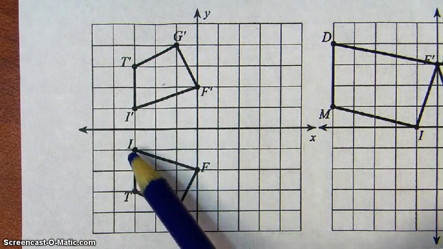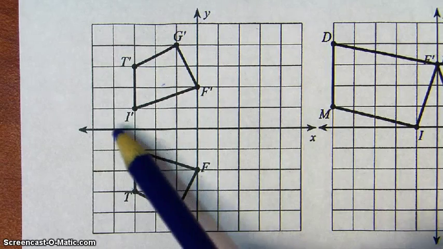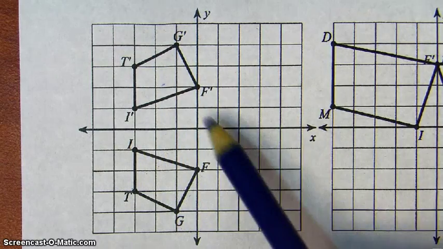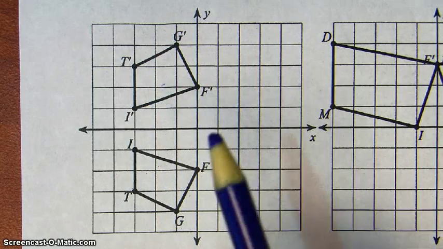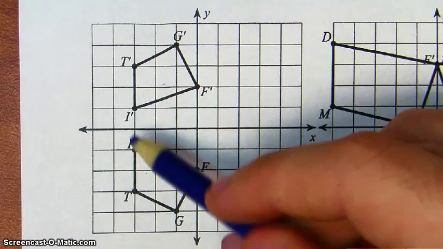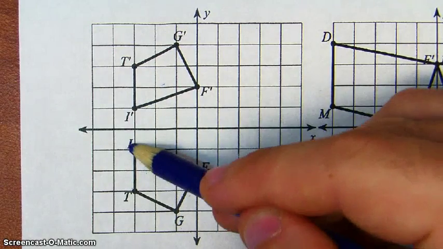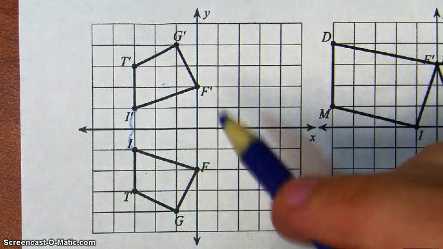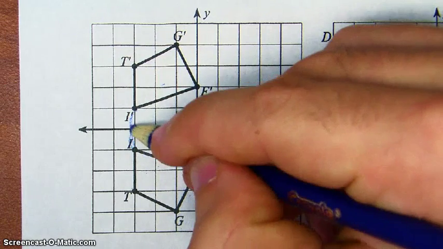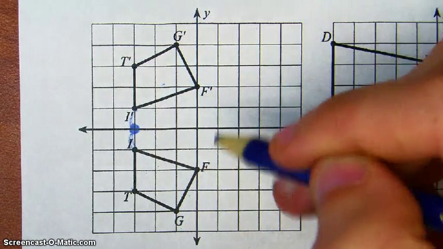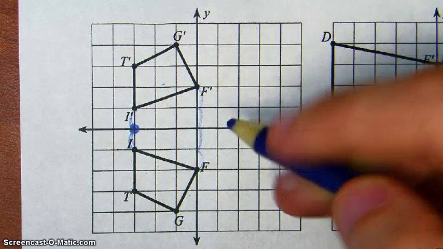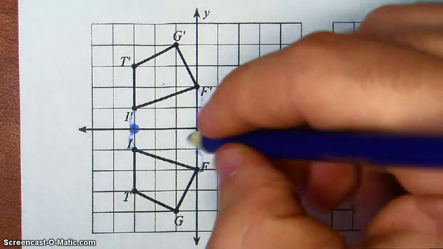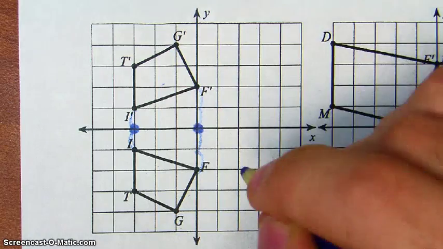Remember one of the properties of reflections, that the line is going to be the bisector of these two images, meaning it's halfway in between. So what I can do is count between corresponding points. For example, from I to I prime is 1, 2 spaces. So halfway is 1, so the midpoint is right there. Between F and F prime, it's 1, 2, 3, 4. Half of 4 is 2, so 1, 2, and there's the midpoint right there.